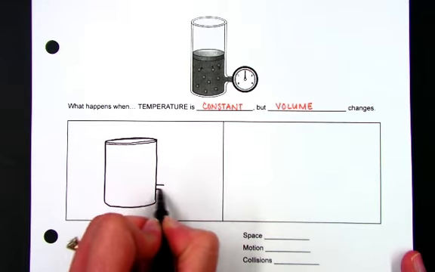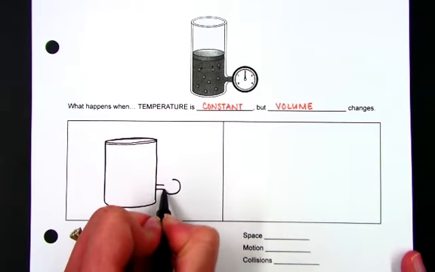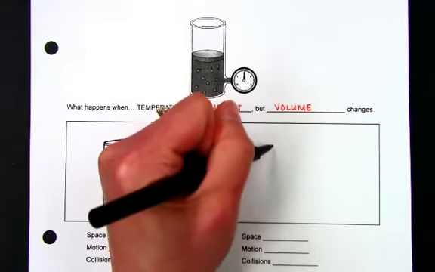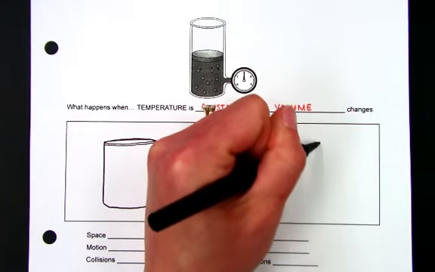Here's my little gauge. Okay. And the second one.